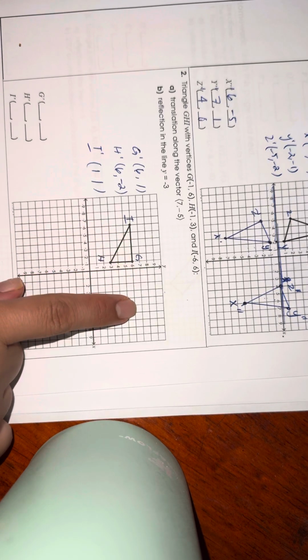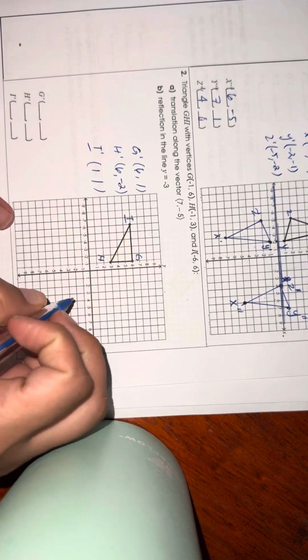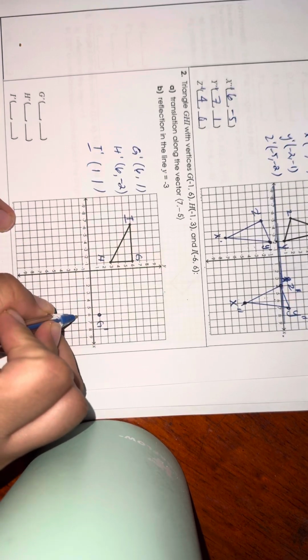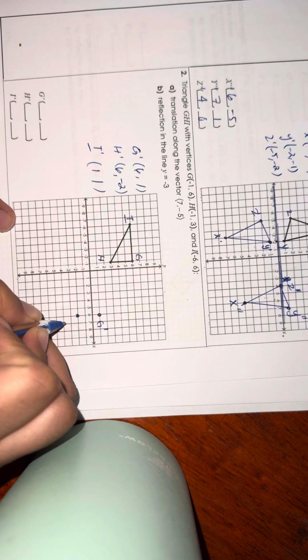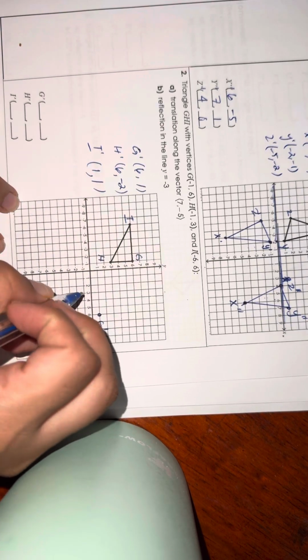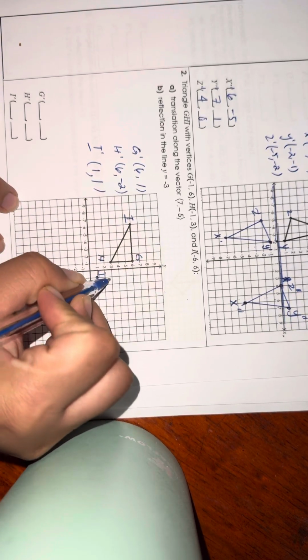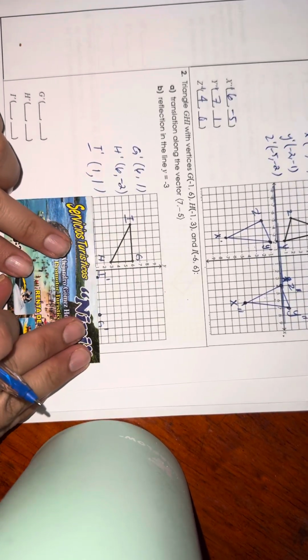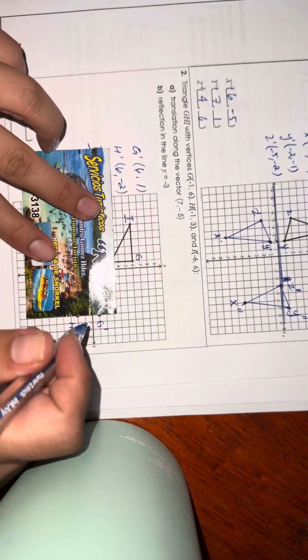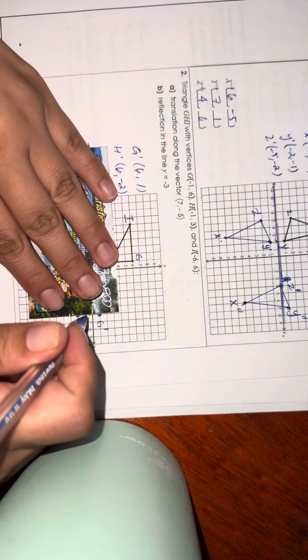Okay, that is if we move it 7 to the right and down 5. 6, 1 is G prime. 6, -2 is H prime, and then I think I got 1, 1 for I prime. That's our first transformation, a translation basically with vector notation, right? Component form.